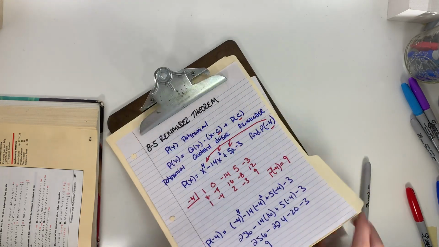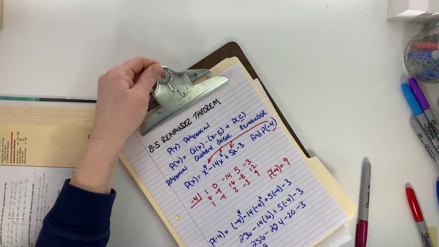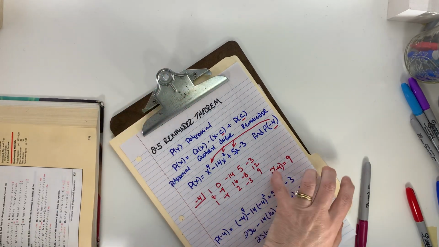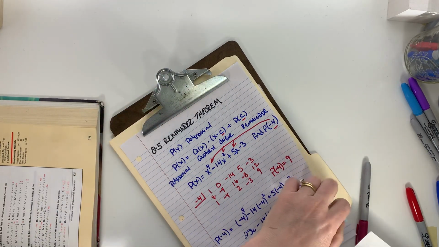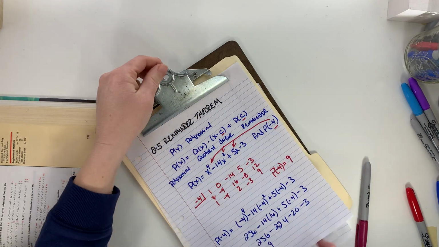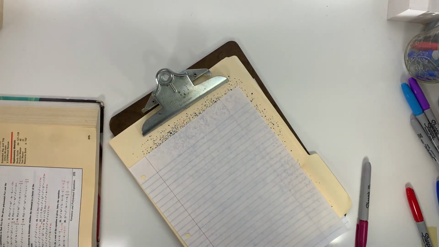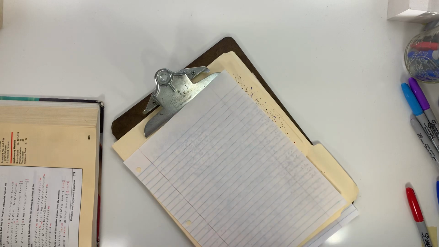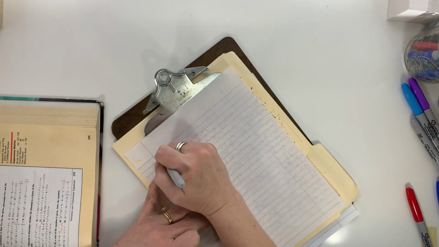Okay, let's take a look. I am on page... Oh, I have to tell you something else too. There's another name for the remainder theorem, and it's actually much more appropriate. The remainder theorem is also called synthetic substitution.